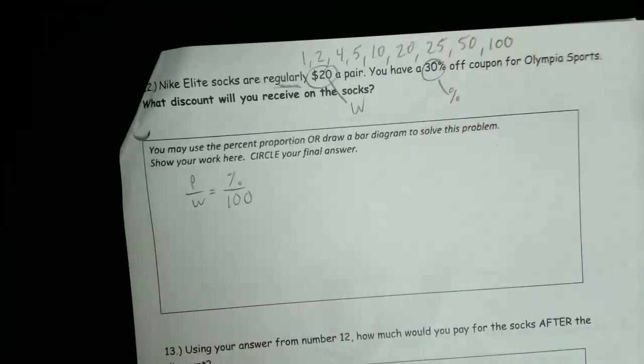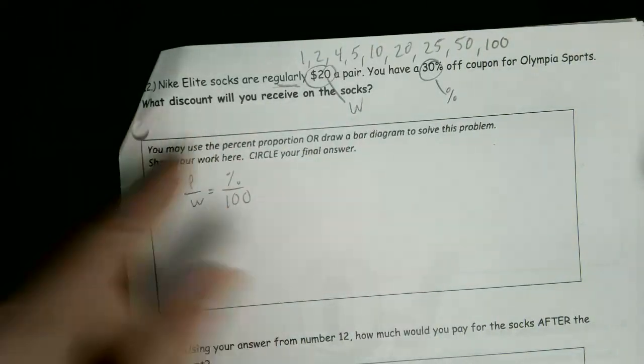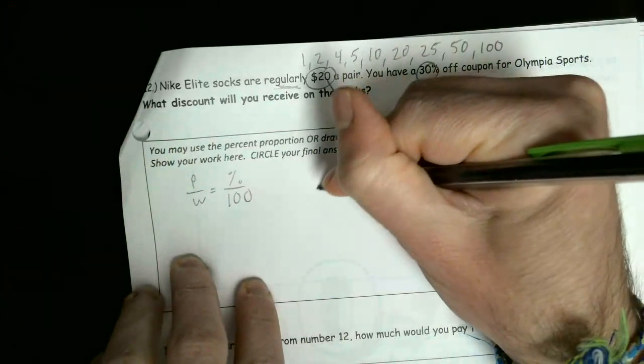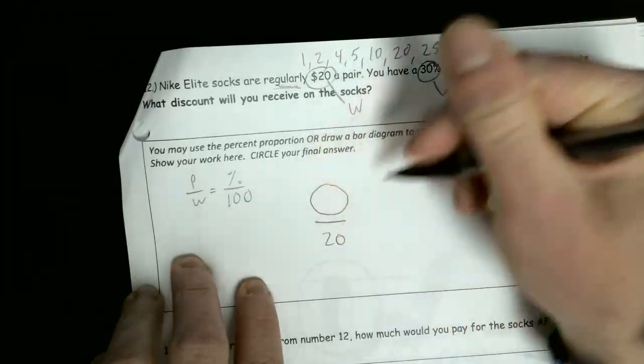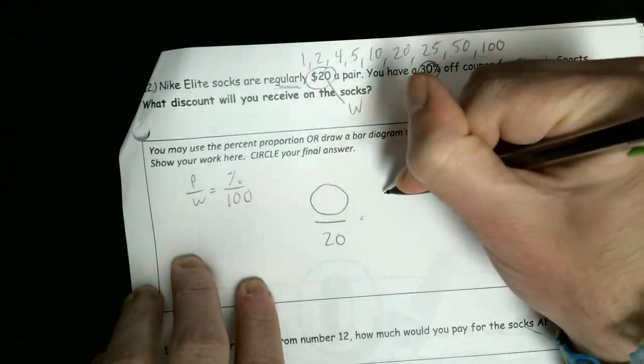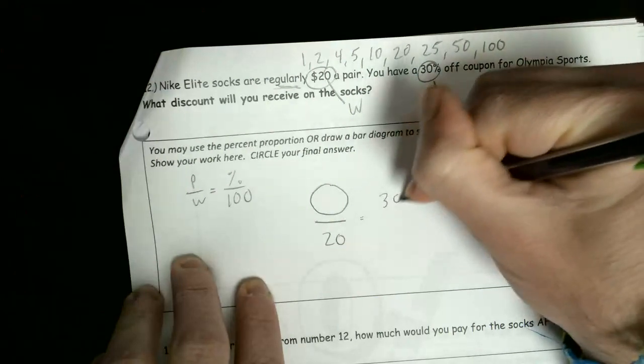Now we're looking for the part. We don't have the part. That's the discount. That's what we're looking for. So the part, don't know it. The whole is 20. The percent is 30 out of 100.